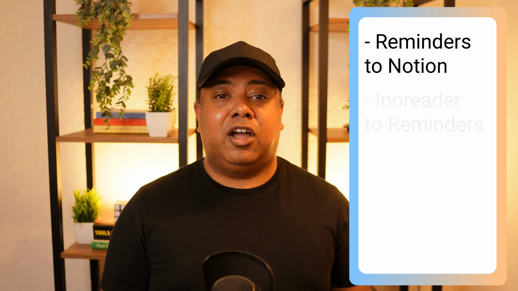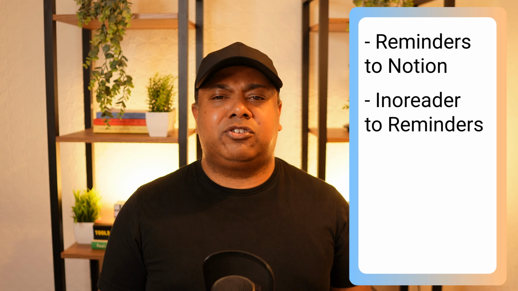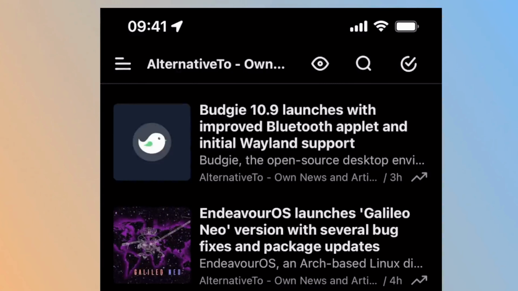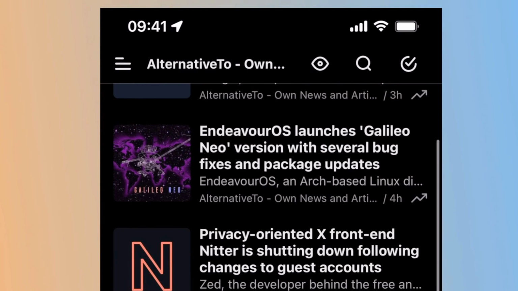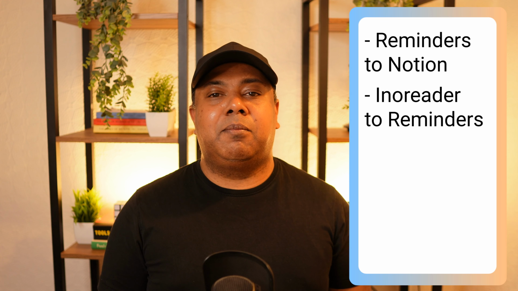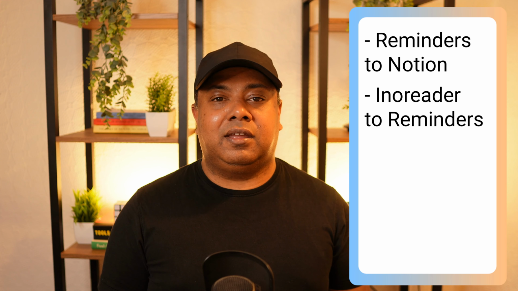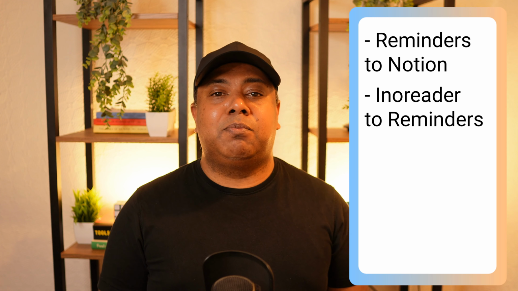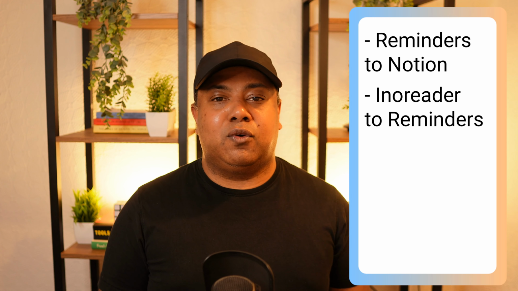Like many of us, I often bookmark articles but struggle to find time to read them. To solve this, I created a system where any article that gets a star in Inoreader automatically gets added to my Read Me Later list in Reminders. This way, my reading list is ready and waiting whenever I have a spare moment. This integration helps me keep up with my reading without feeling overwhelmed. If you use IFTTT, these are great ways to benefit from the service.